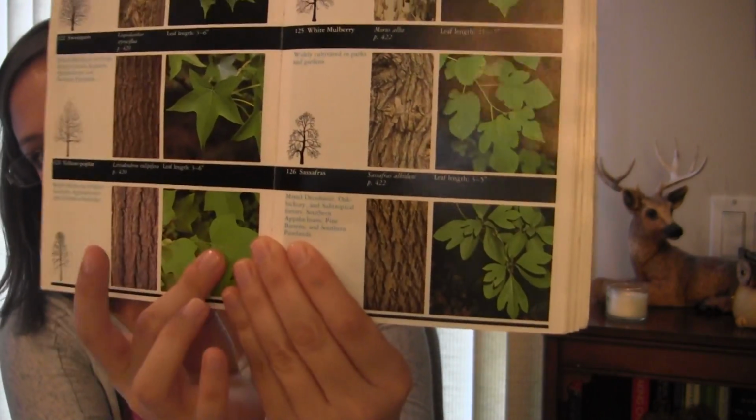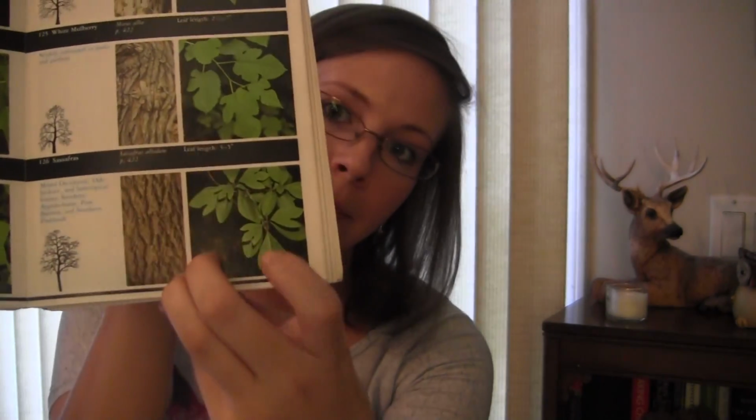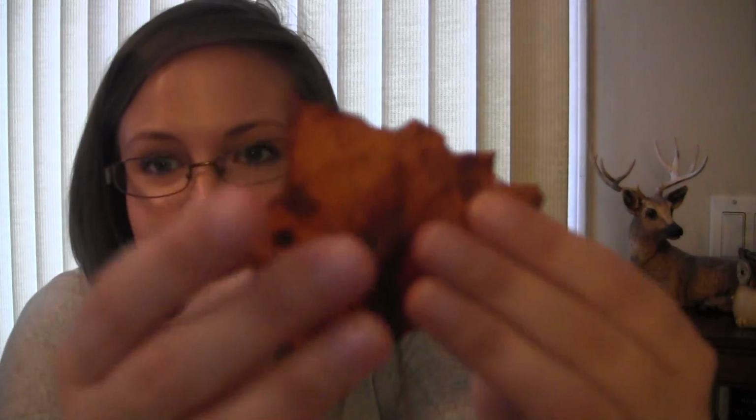I also have this yellow poplar and a sassafras plant. The thing about the sassafras plant is that before root beer, the sassafras was used to make something similar, or like birch beer, like birch wood. So this is my poplar. This one's really decrepit too.